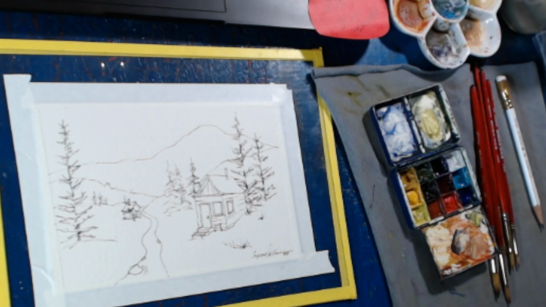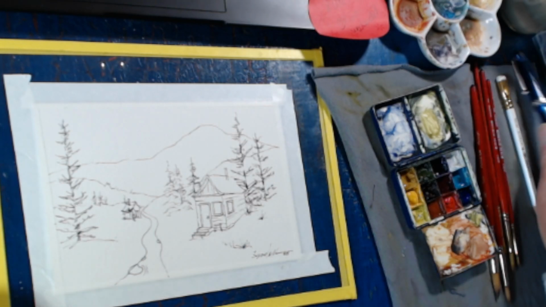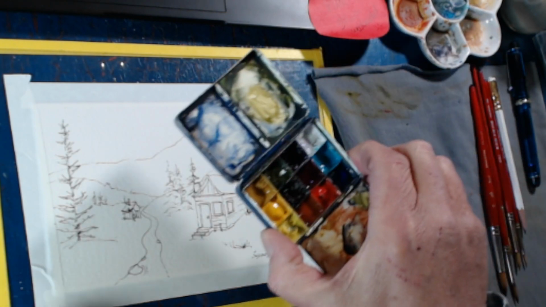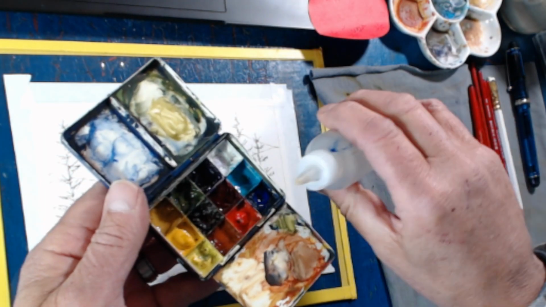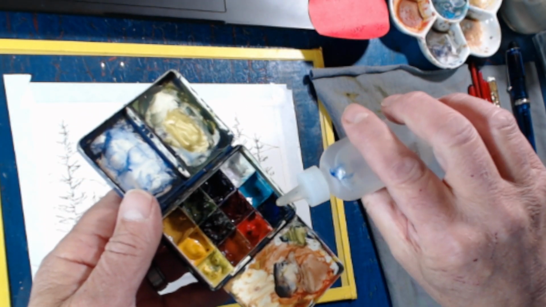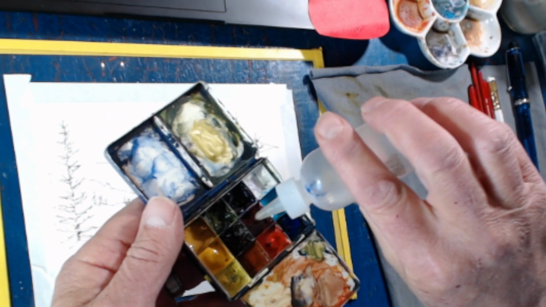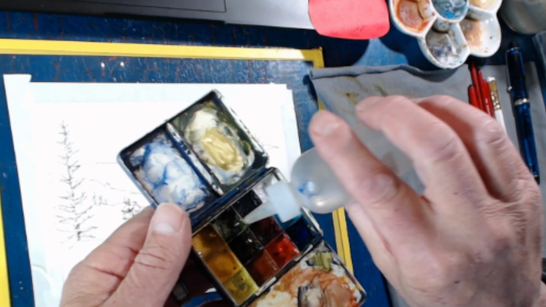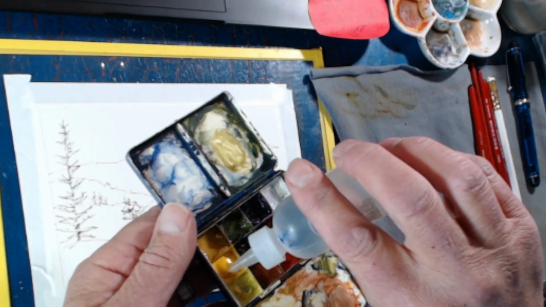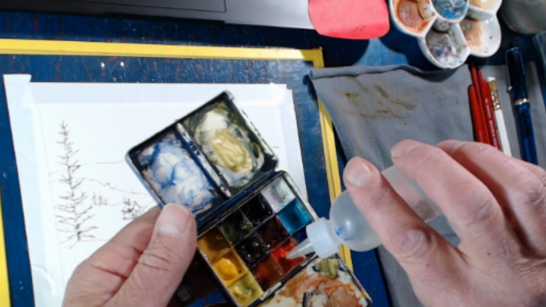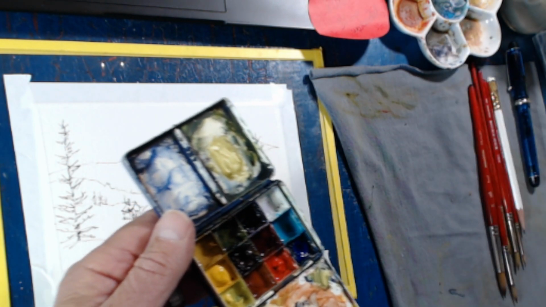I'll give you another few minutes. Everybody who comes to these classes should already have their little bit of water on their paints so that their paints are loosened up a bit. Mine stay pretty loose because I paint in this thing pretty often.